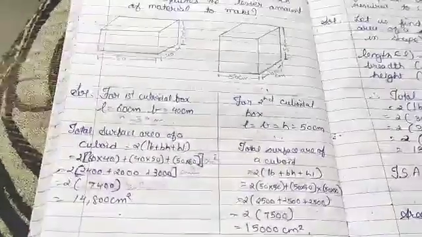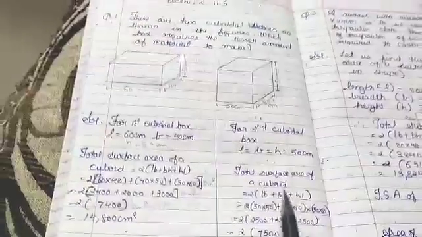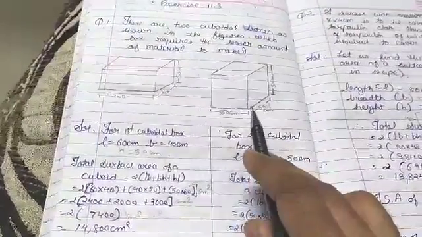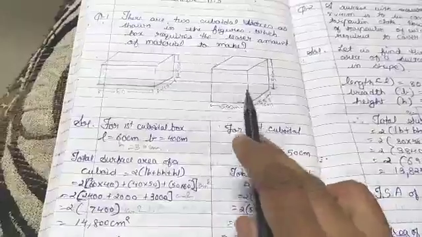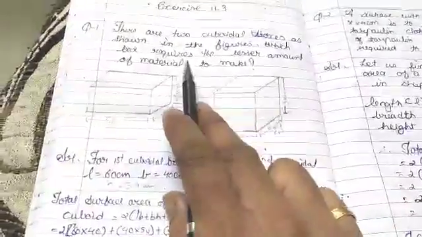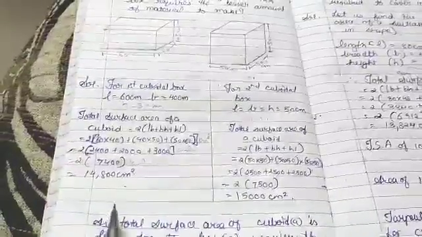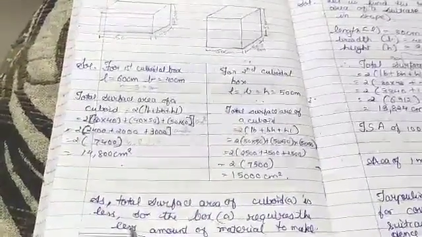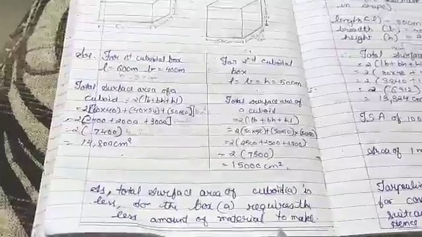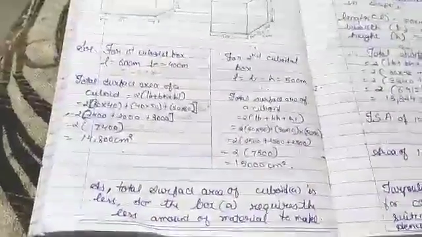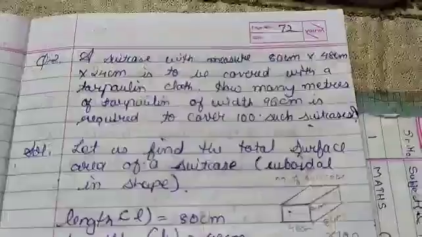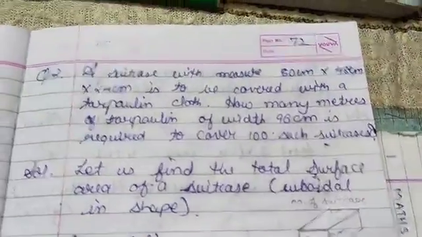So from this, if we observe, the total surface area of the second cubical box is more. It is asked which box requires the lesser amount of material. So we can say that the first box, that is box A, requires lesser amount of material to make. Let us see the next question.